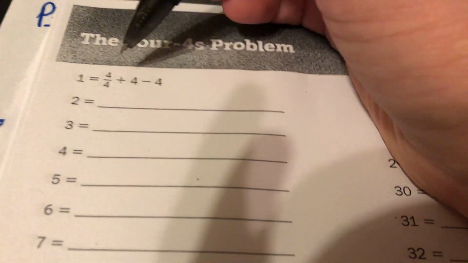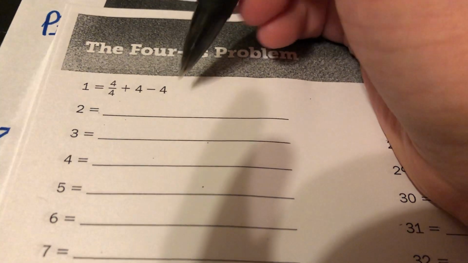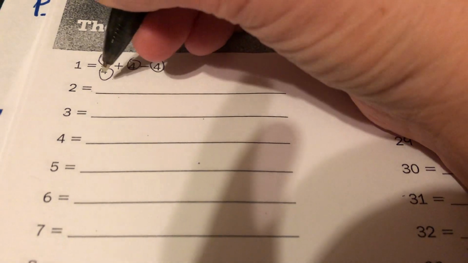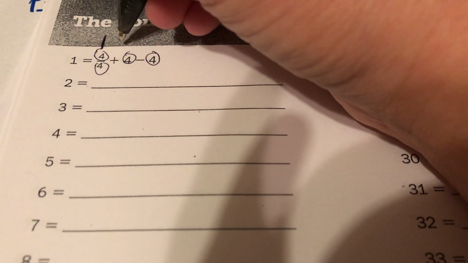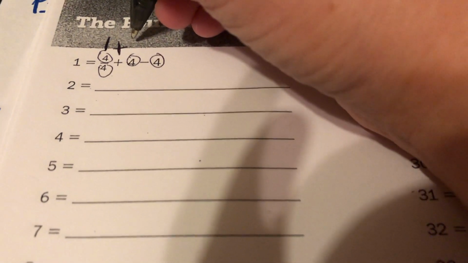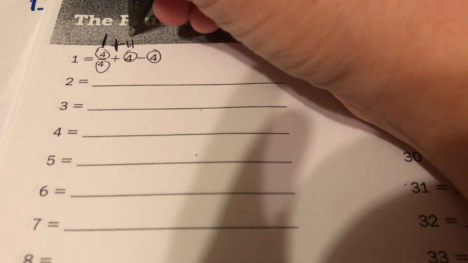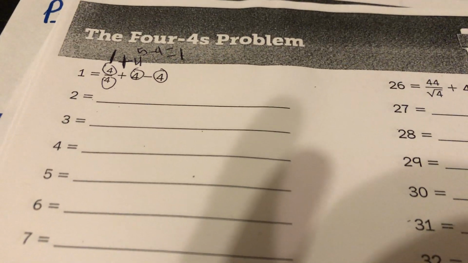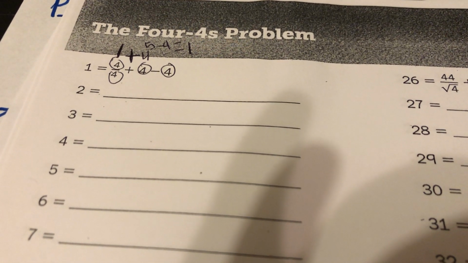They have 4/4 plus 4 minus 4. So they check out with the 4 fours, but let's see how they got their answer. 4/4 is 1 because any number over itself is just a whole number of 1. Then they added 4, so that'd get us to 5, and then they subtracted 4, which gets us to 1. Our next one is number 2, and how can we use 4 fours to get to 2?